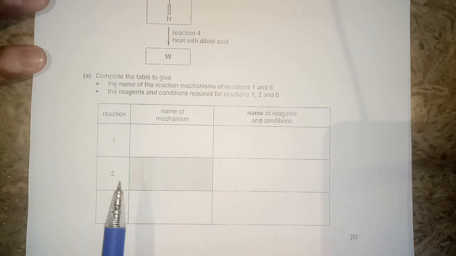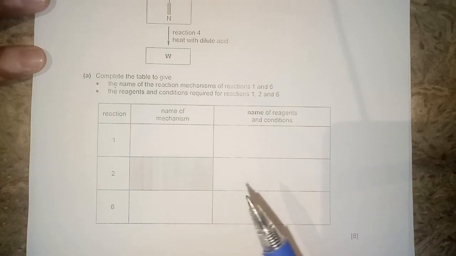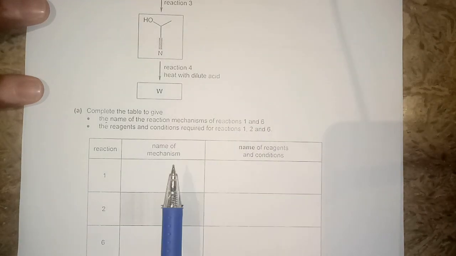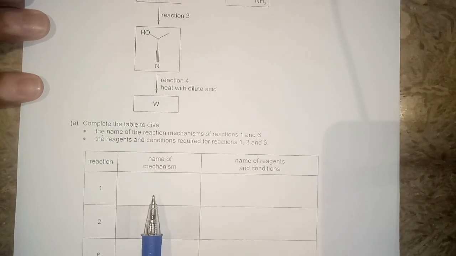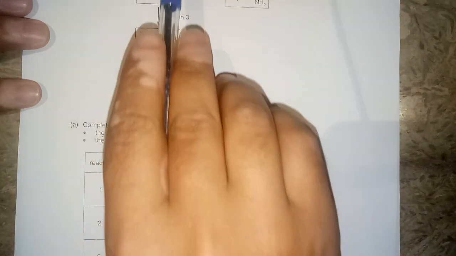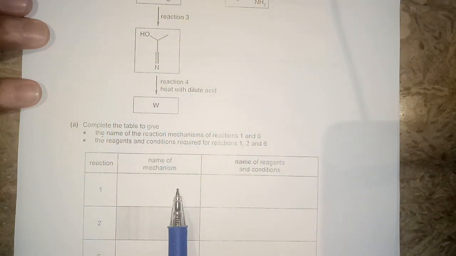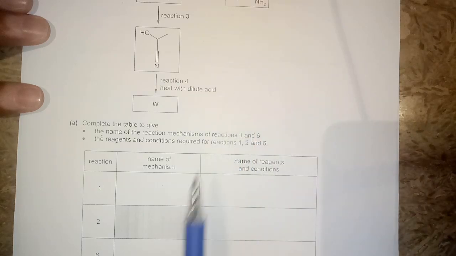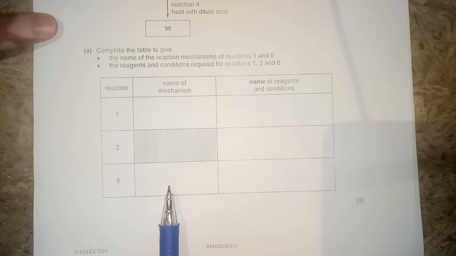So we have to write the name, as I already mentioned, of what type of reactions are occurring here. So you have to say the reaction mechanism in reaction 1 is electrophilic addition. Got it? Then reaction 2 is not here, so we have to name the reaction mechanism of 6. 6 is, I have already mentioned, nucleophilic substitution. 6 is what? Nucleophilic substitution.